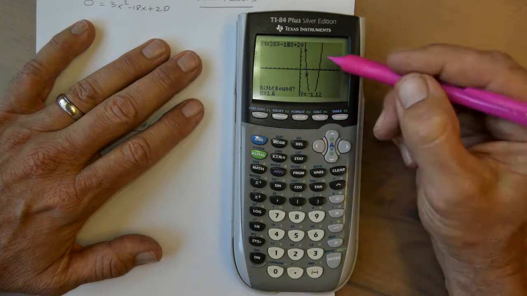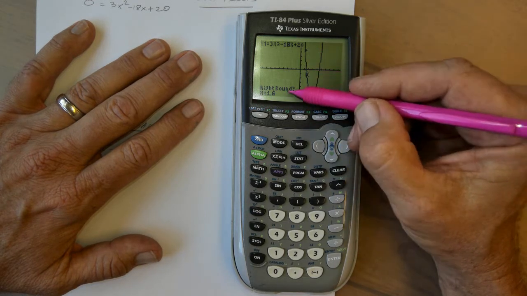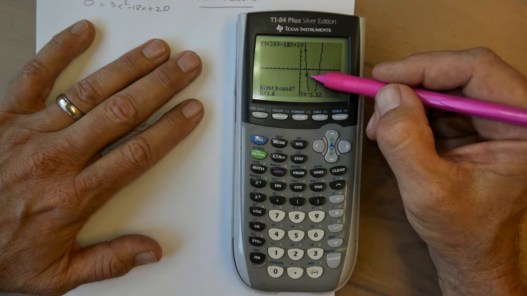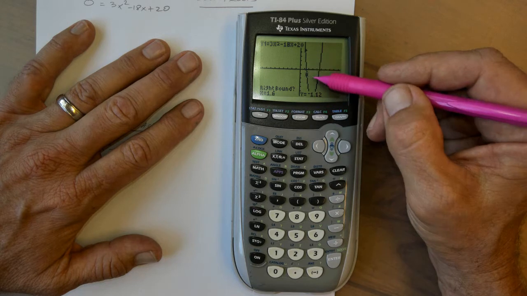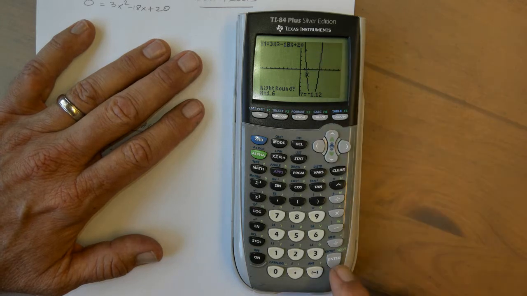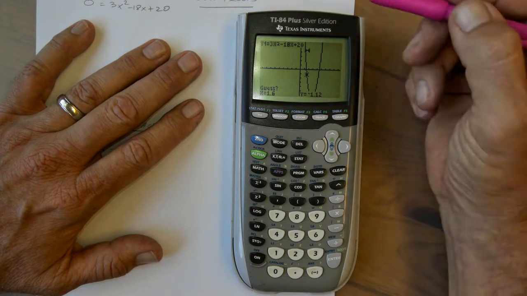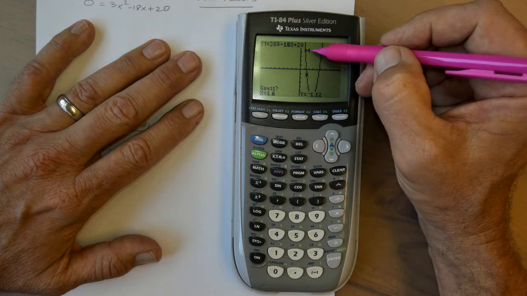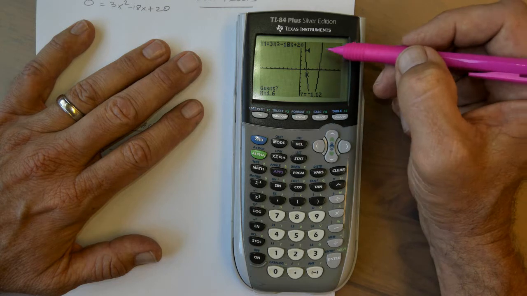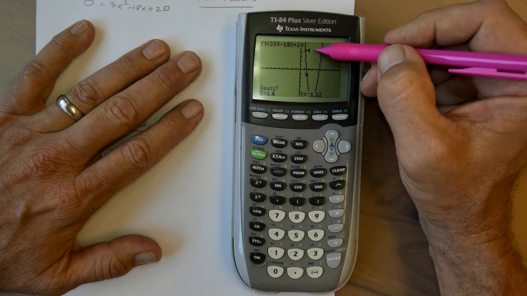Now it wants a right bound, so I need to move that cursor to the right. So I only have to go 1, and you can see that it would be to the right of the root. Our y value is negative. So we always have to have a positive and a negative y value so that we are on either side of the root, and hit enter. And notice also here you have the two arrows, one pointing to the right, one pointing to the left. And those are the boundaries.